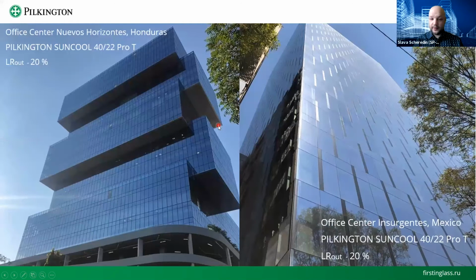I think last picture about IG unit shape is our two projects in Latin America. All glass are from Pilkington, Russia. This is Nuevos Horizontes Office Center in Honduras. You see, the transparent and non-transparent zones, again, arranged in the same order as in IGUs project. So very good design. And here is the Insurgentes Office Center in Mexico. Also very good reflection, very interesting glass.